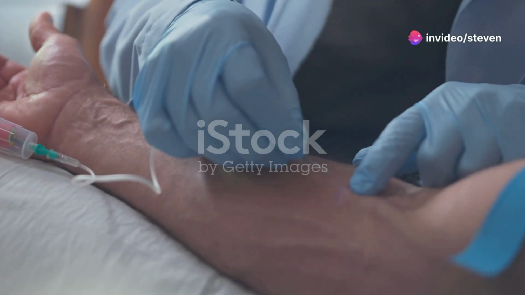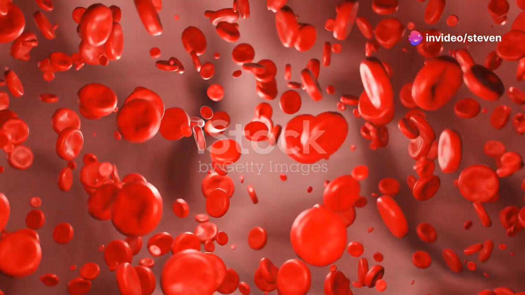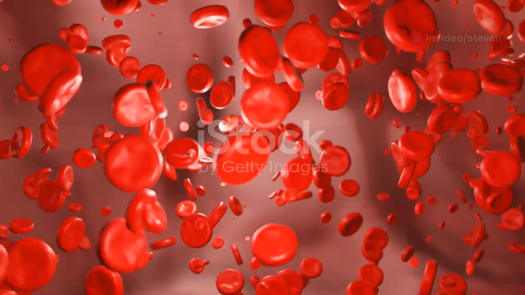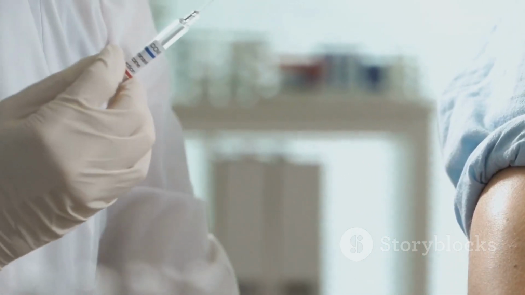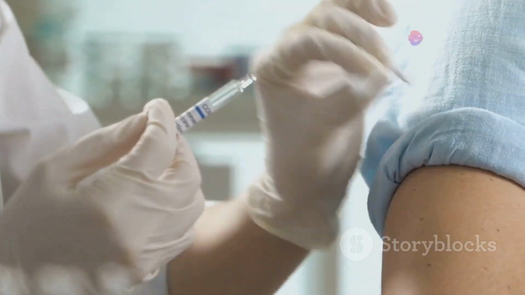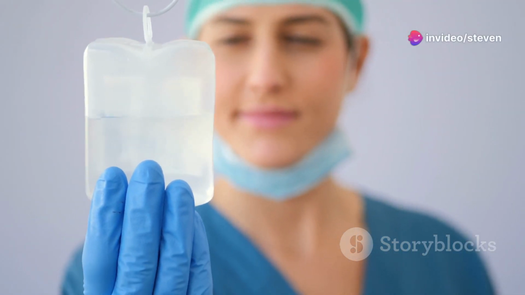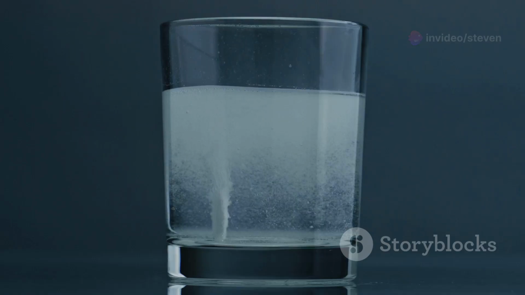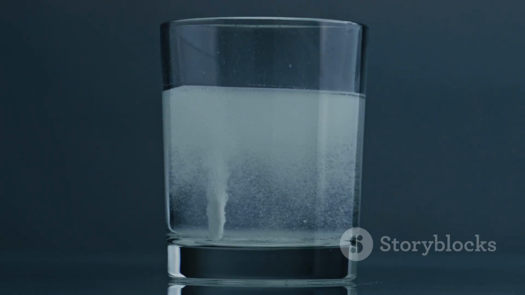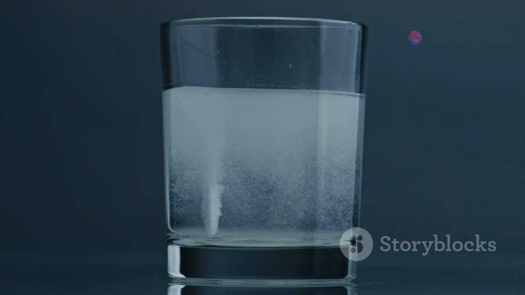The first stage in a drug's journey is absorption. This is the process by which a drug enters the bloodstream from its site of administration. The route of administration plays a significant role in determining the rate and extent of absorption. For example, drugs administered intravenously bypass the absorption process altogether, entering the bloodstream directly. In contrast, drugs taken orally must first dissolve and pass through the gastrointestinal tract before reaching the bloodstream.